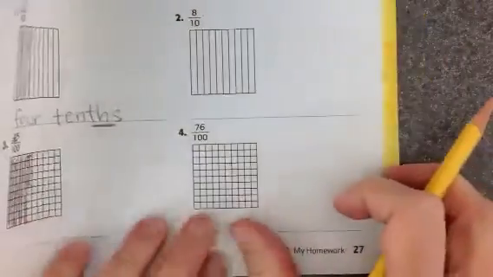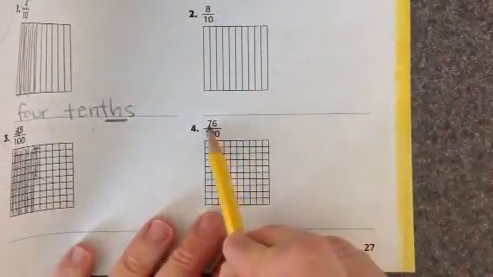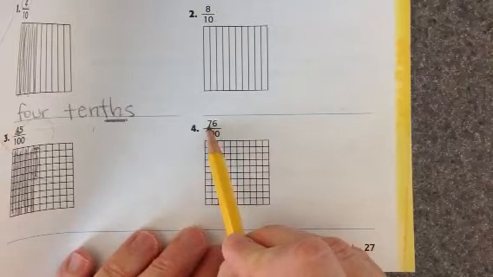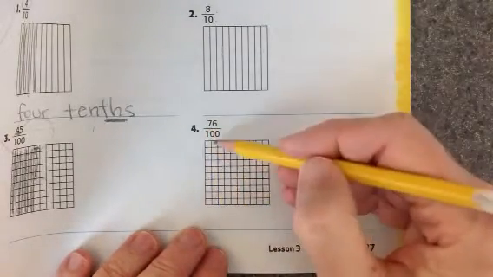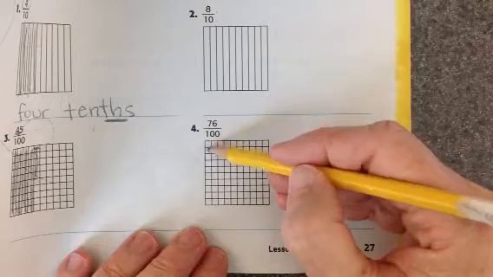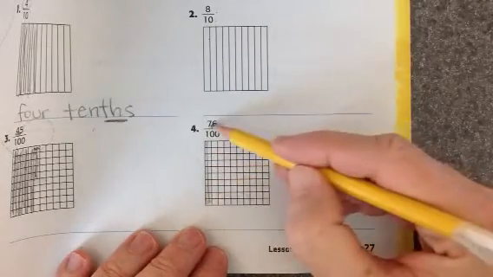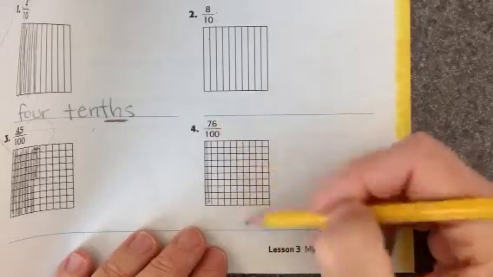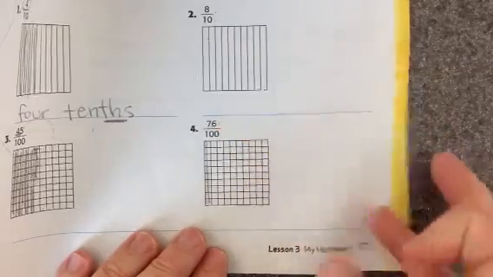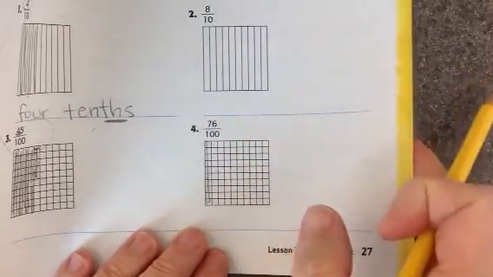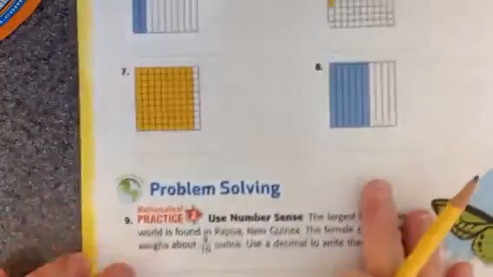You'll do the same thing on this one. We know that the 7 stands for 70, so I can shade in 70, which is also a whole 10. I'm going to shade in 70, or 7 tens, and then 6 of the little boxes, and then write it in word form. Okay, let's take a look at the back.